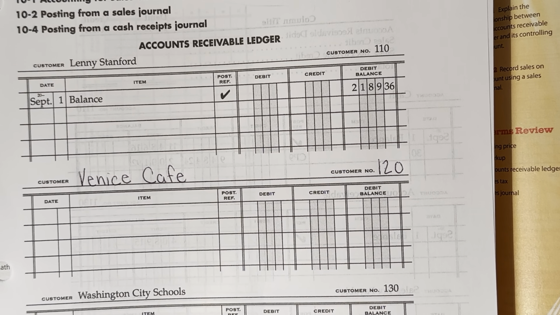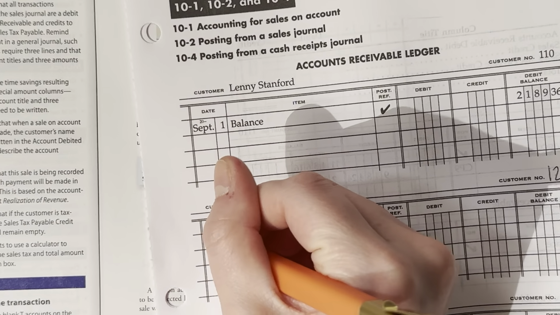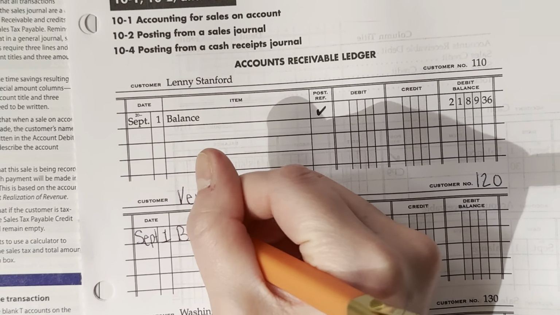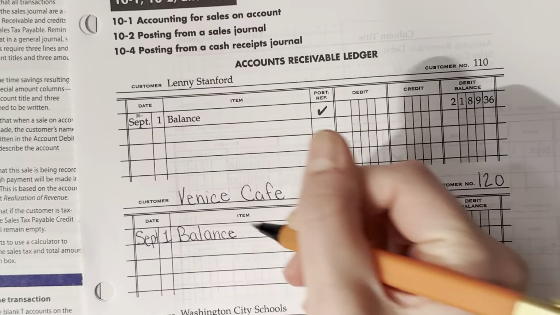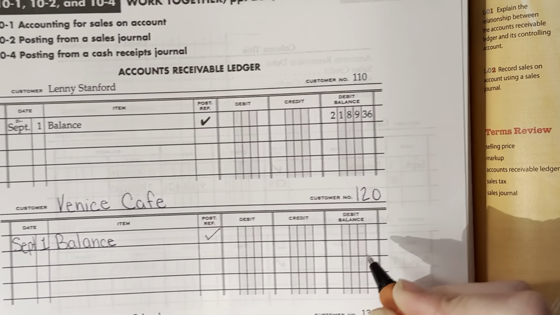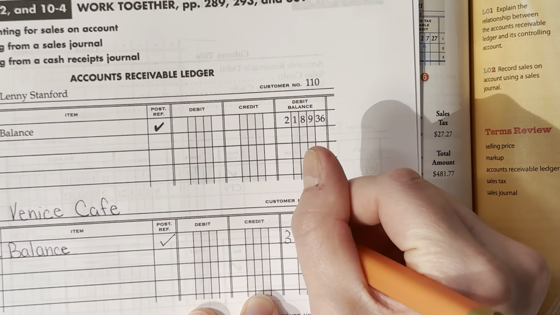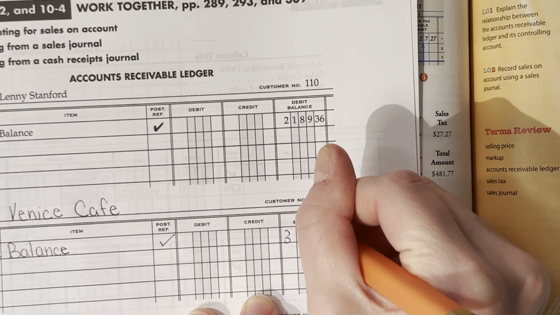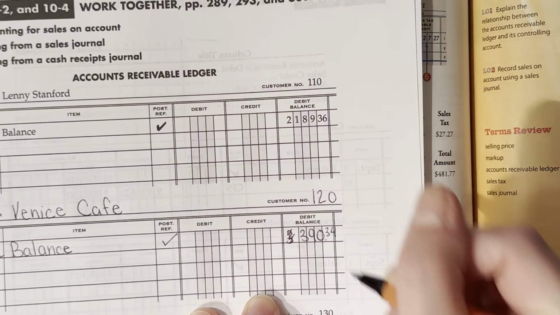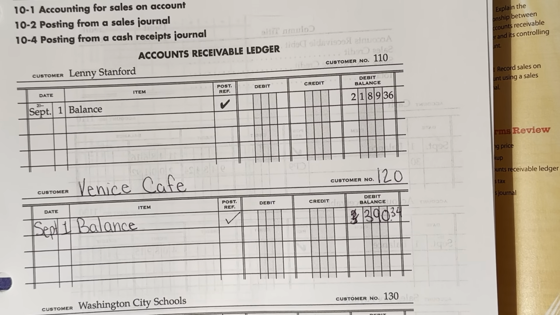The balance on September 1 of the current year, so we'll go ahead and write the date. September 1 balance goes on the item line. This is just taken from the previous book, so it was already journalized, and all we have to do is write the balance. It's a debit balance of 390 and 34. Okay, there we did it. We opened up an account.